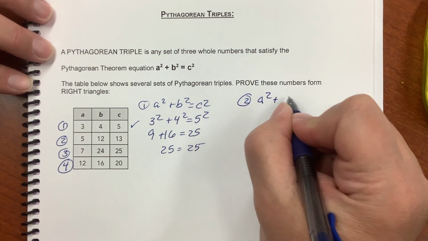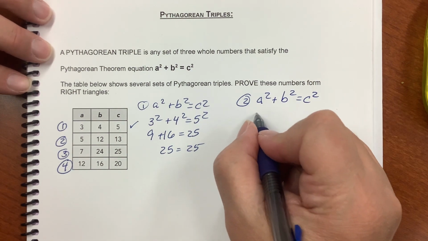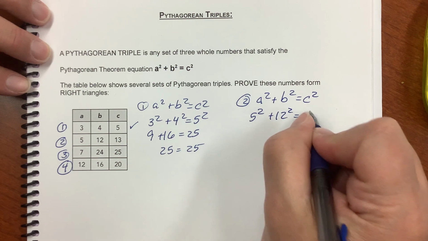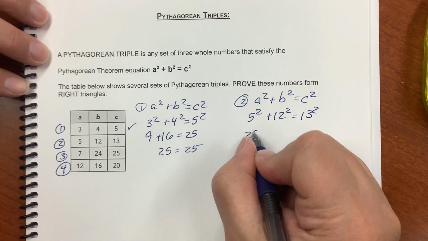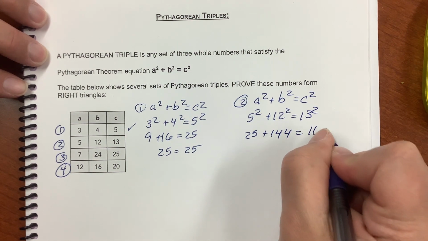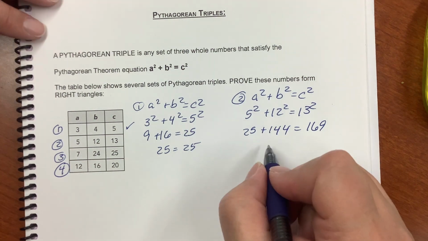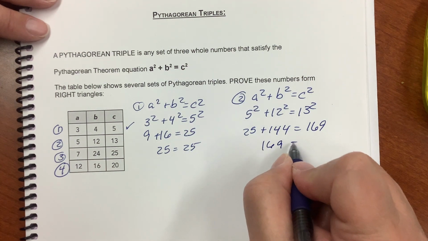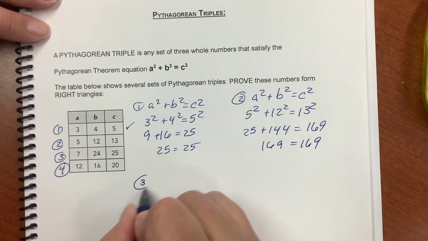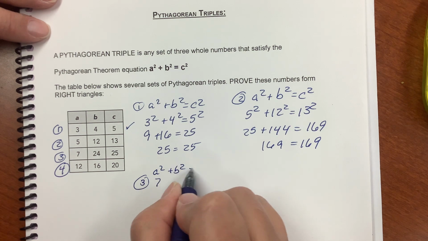Again, I'm still writing that formula. Every time you use a formula, it's a good habit to keep writing it down. 5 squared plus 12 squared is 13 squared. 25 plus 144 equals 169. 25 plus 144 is, unsurprisingly, 169. All right, number 3, a squared plus b squared equals c squared.